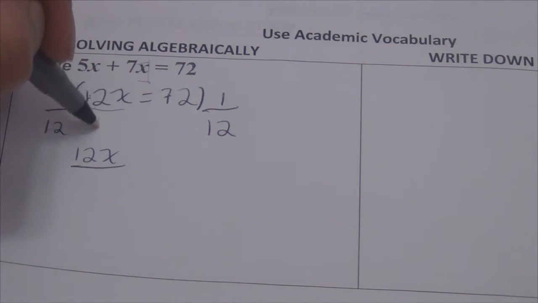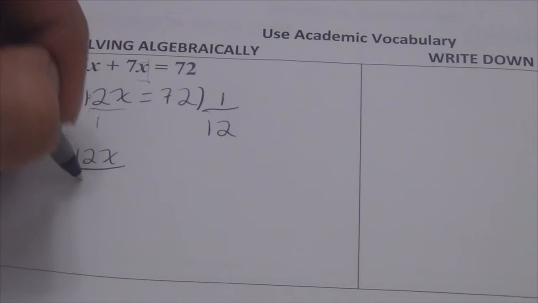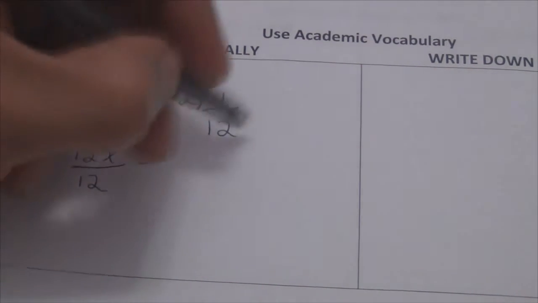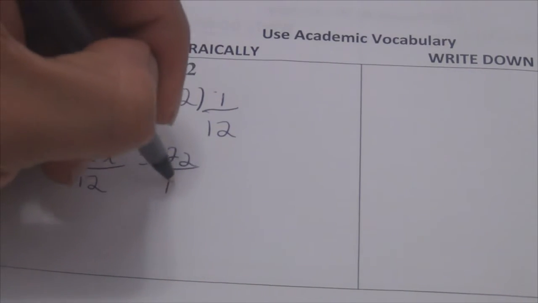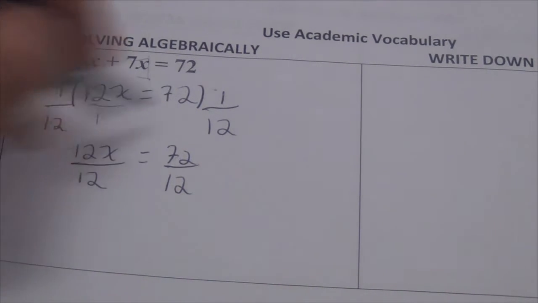Over, or if you want to put a 1 under here, it's fine. 1 times 12x is 12x, and 12 times 1 is 12. Okay? And then on the other side, 72 times 1 is 72 over 12. You see that? That's basically what you were telling me. Divide both sides by 12.